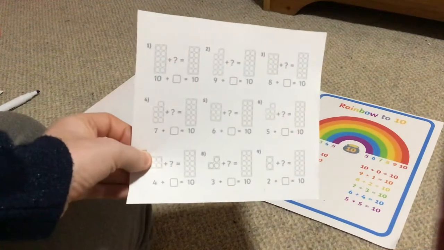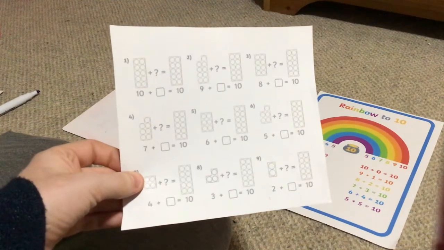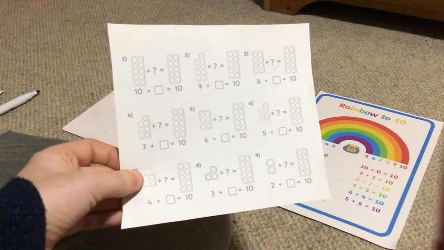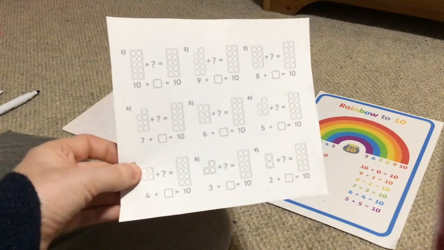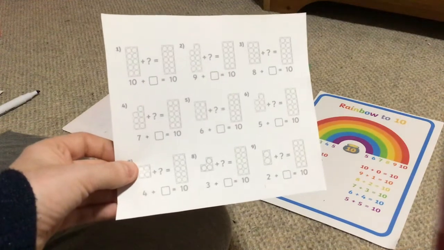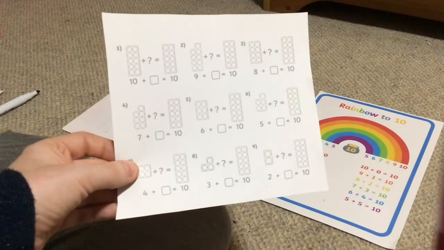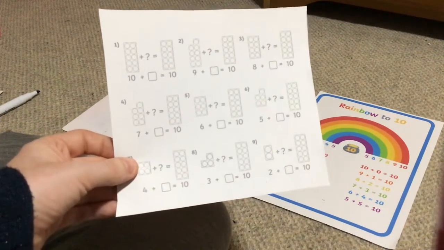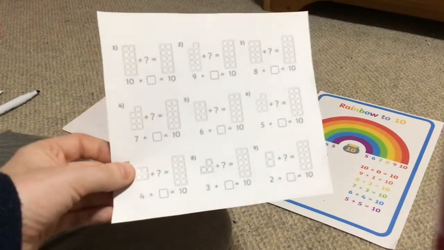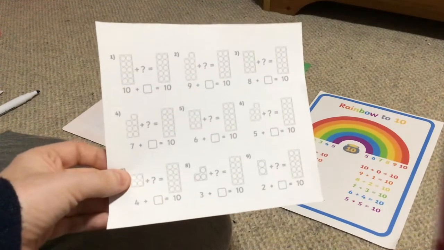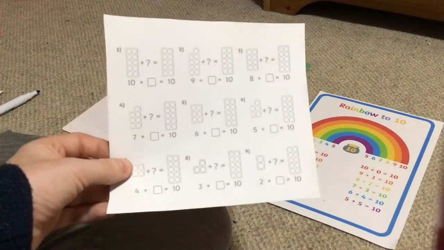You have some numbers on this side and then you have a missing number, but your answer will always be 10 because we're looking at our number facts to 10. Write out the whole number sentence on a piece of paper or on JIT5. Number 1 would say 10 add something equals 10, and you would write what the number is. If you can't remember what you would add, you can count the dots, or use your fingers, or use your rainbow chart that we're also putting on the website.